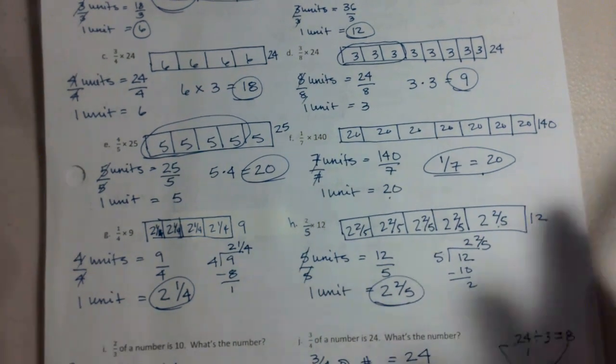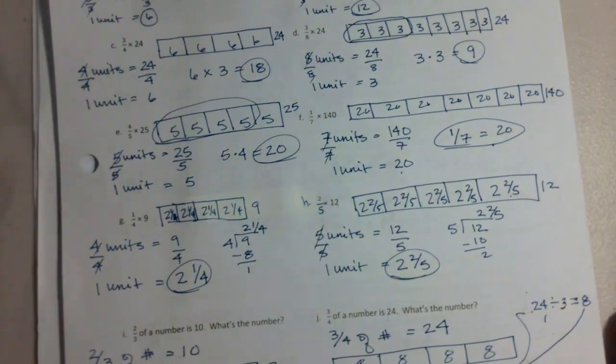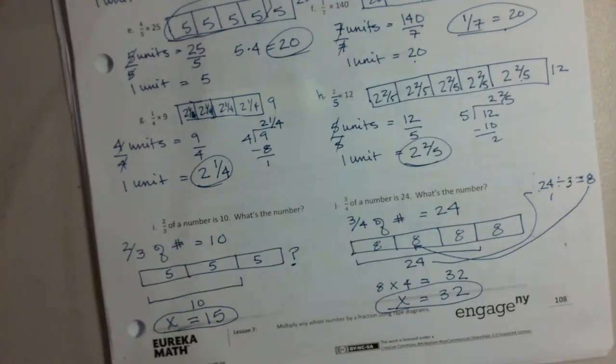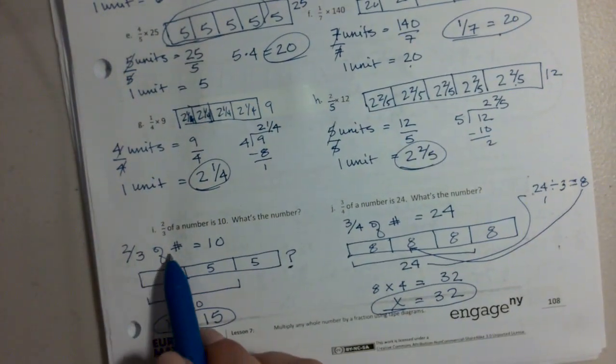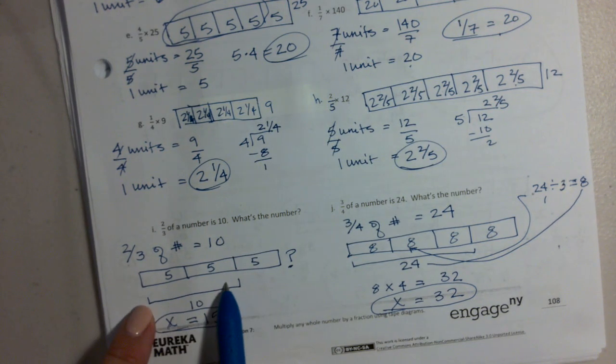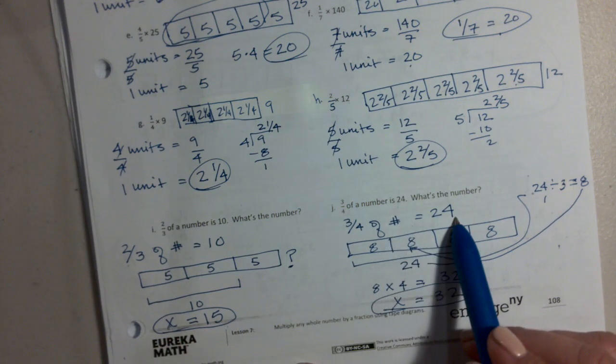Then, on our next problems, we don't know what the total is, but we know what the parts are. 2/3 of a number is equal to 10. Here is our 10. I need to break that 10 up into equal parts. So x was the question that we were looking for. X equals 15.